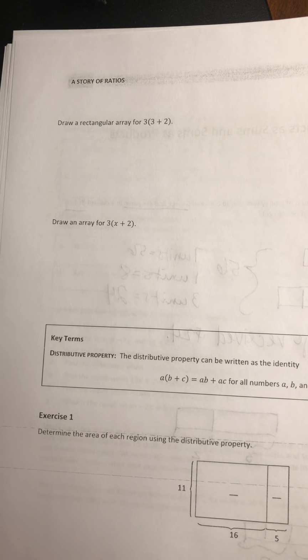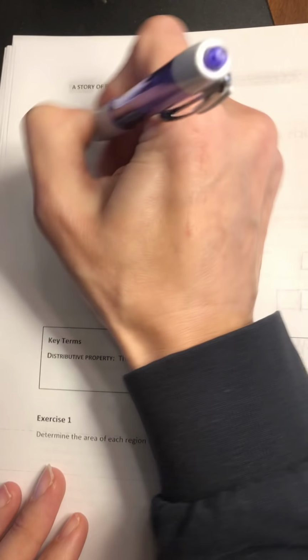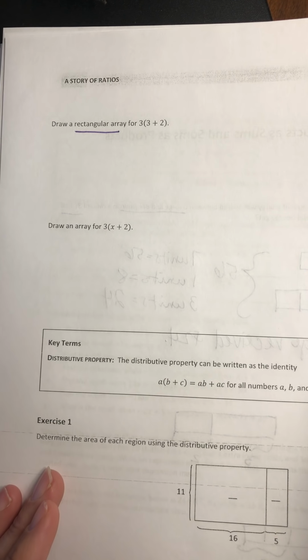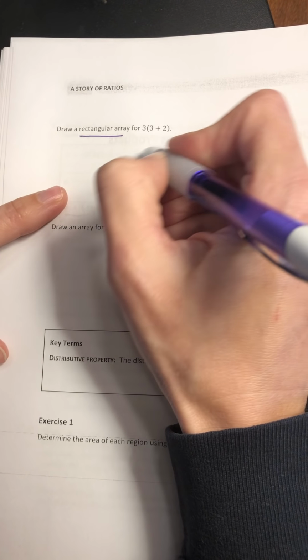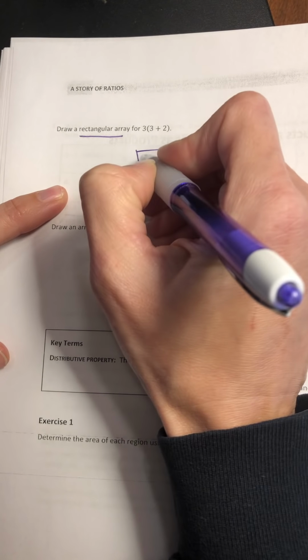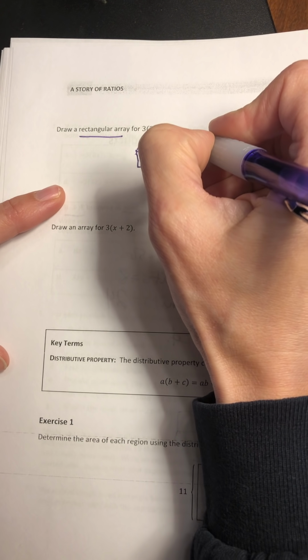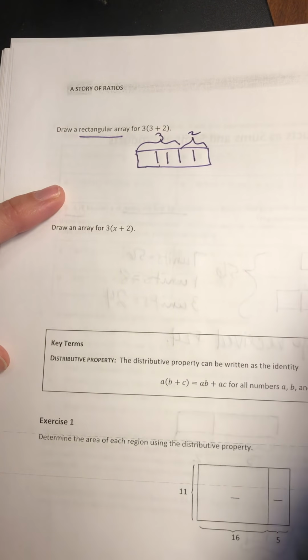Let's go with some more vocabulary. It says draw a rectangular array for 3 times 3 plus 2. So we know what 3 plus 2 looks like, right? Here's our 3. And here's our 2. So if we have 3 times 3 plus 2, well then we'll have 3 of these.